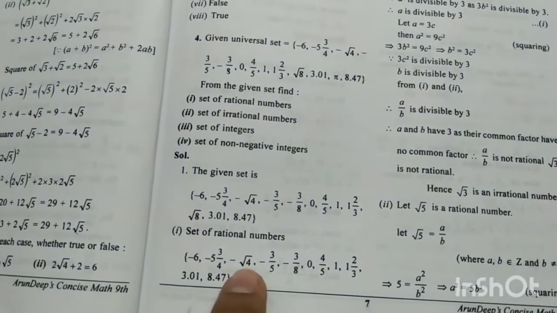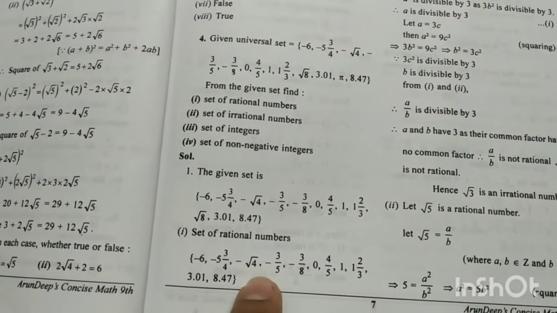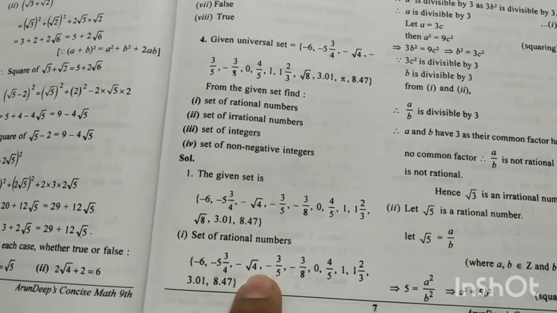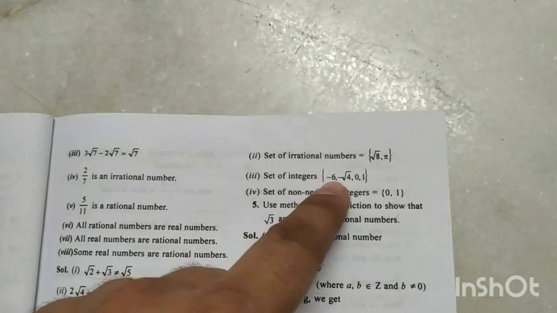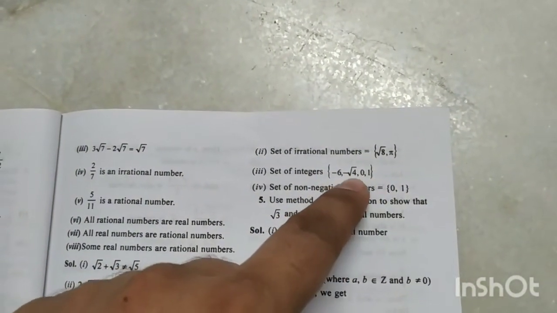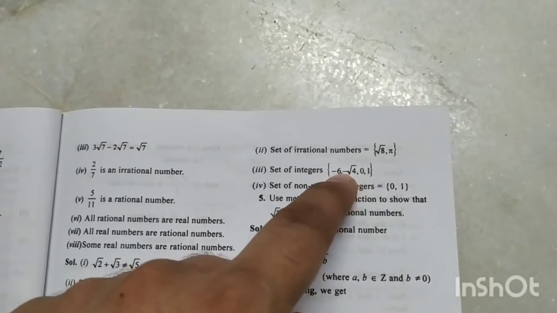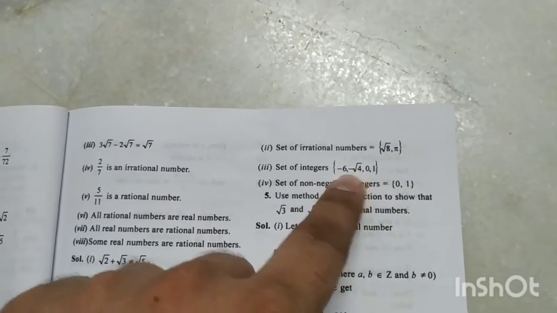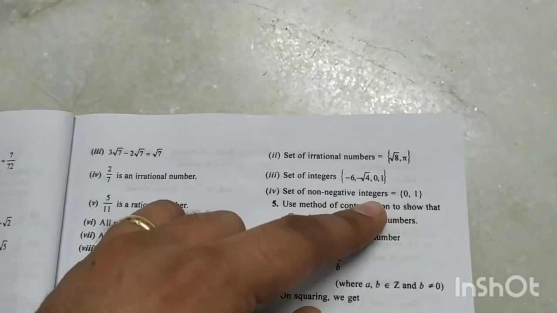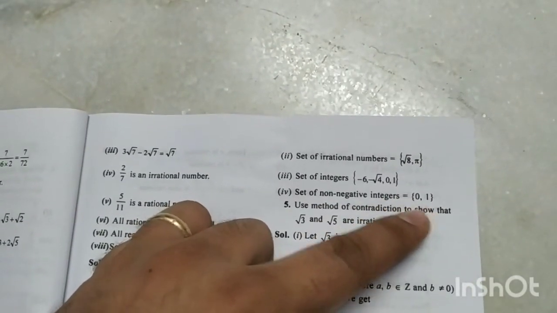Now out of all these rational numbers, a few of them are integers. Whichever number is not a decimal or a fraction, it is an integer, be it positive or negative. So we have these integers, negative, positive and even 0. Minus root 4, yeah, minus is outside the root, and root 4 is actually 2, so this is actually minus 2. What about non-negative integers? Non-negative integers means whole numbers, which we have as 0 and 1.